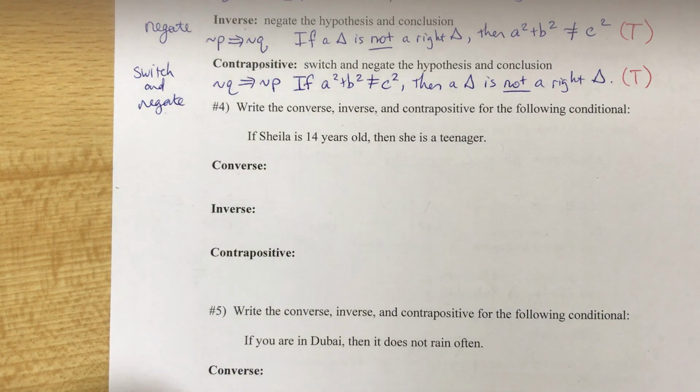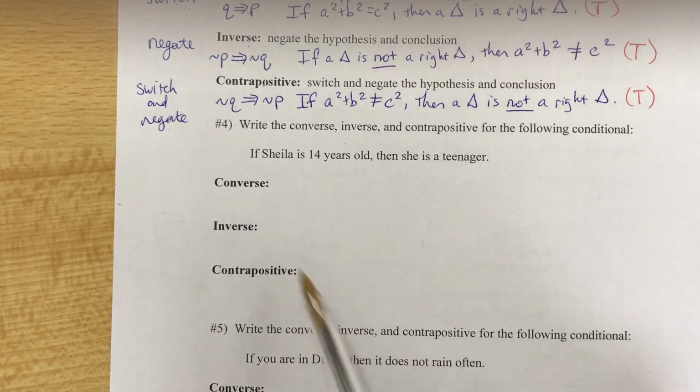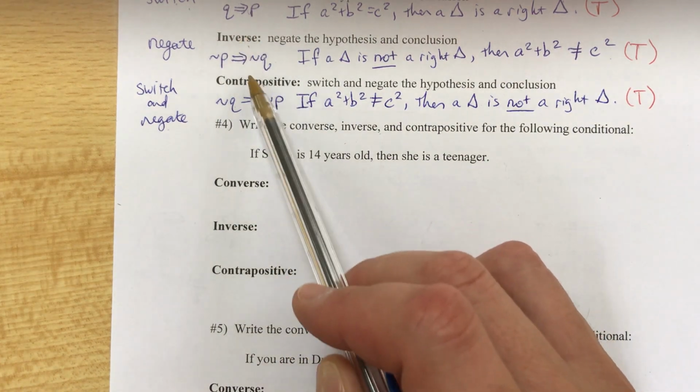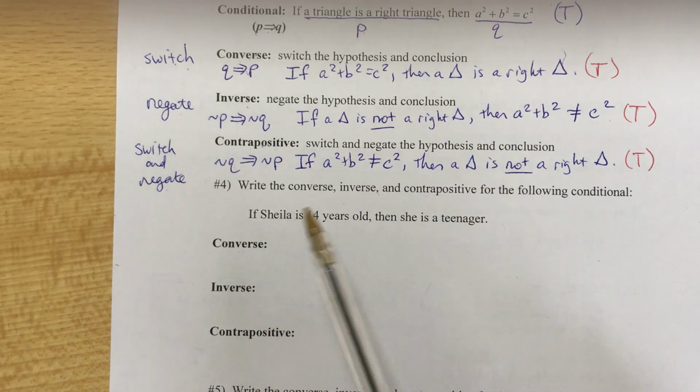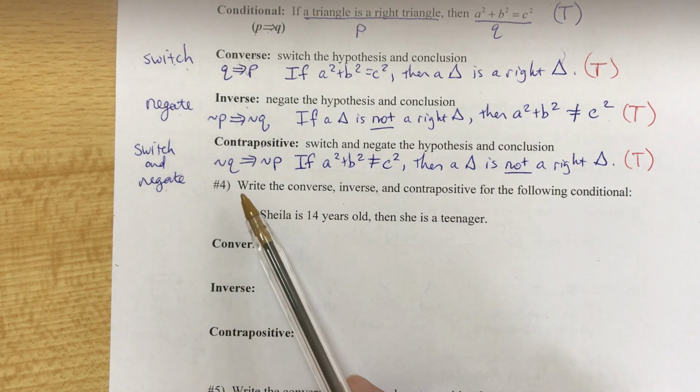Okay, so we're back here for part 2. We just finished up number 3, and we were talking converse, inverse, contrapositive: switch, negate, switch and negate. That's how you can remember it. All right, let's take number 4.